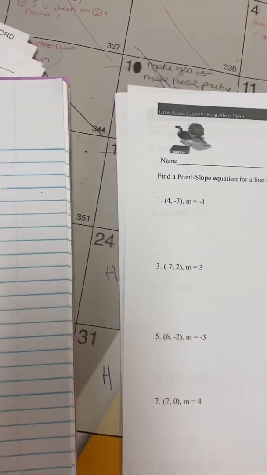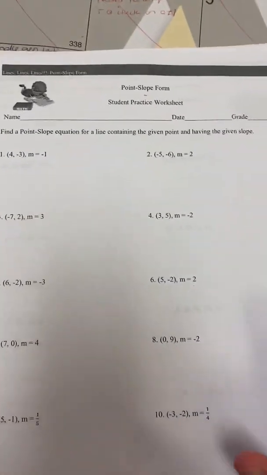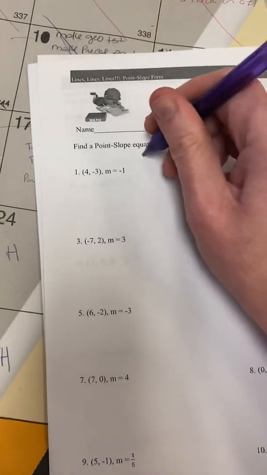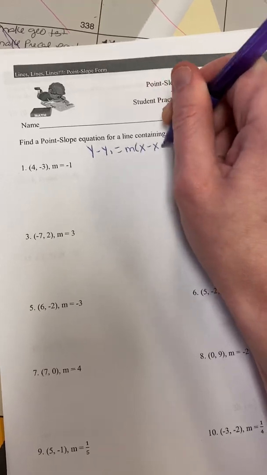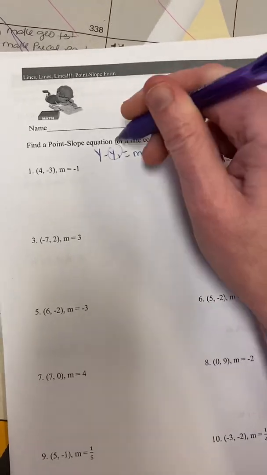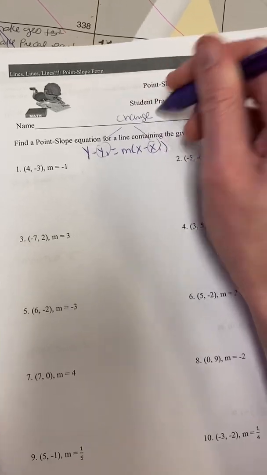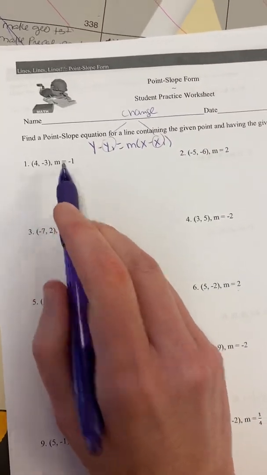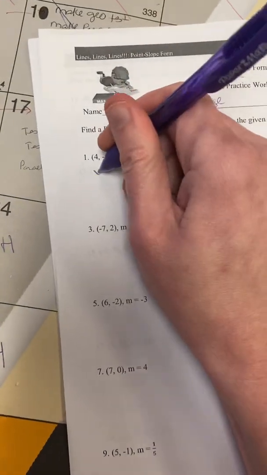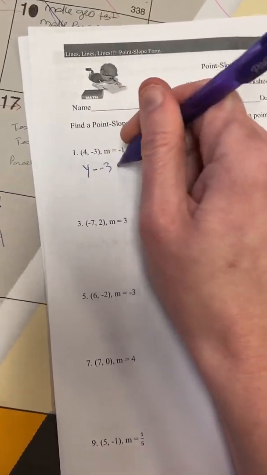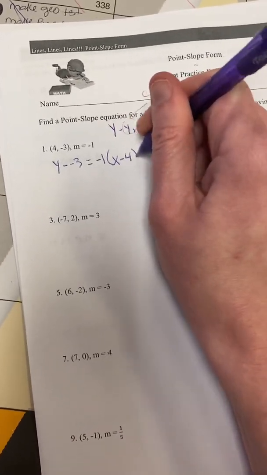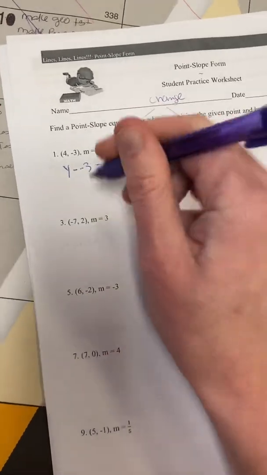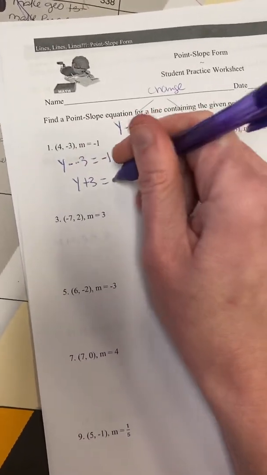Okay, so this is your point slope form. Your point slope form is y minus y1 equals your slope times x minus x1. These are the points that you change. So if I've got point slope form, I'm going to write y minus y1, which is -3, equals my slope, which is -1, times x minus my x1, which is 4. These two negatives are going to change to a positive, so I have y plus 3 equals my slope times x minus 4.